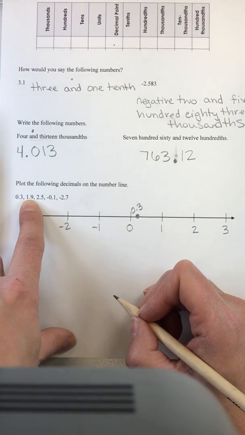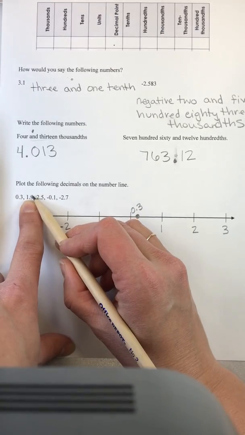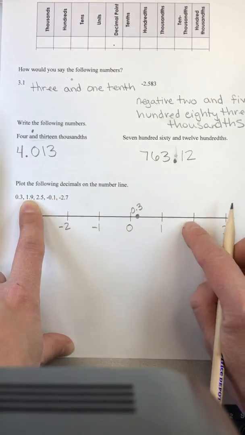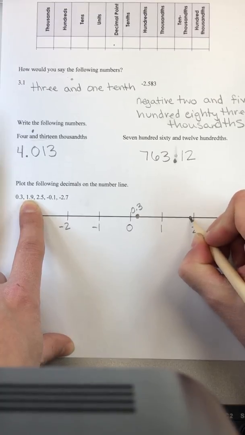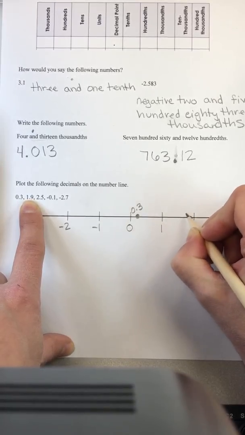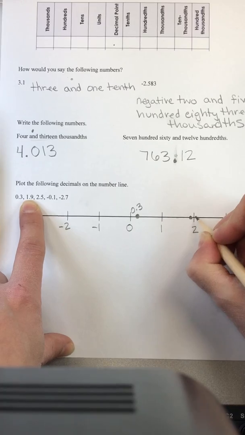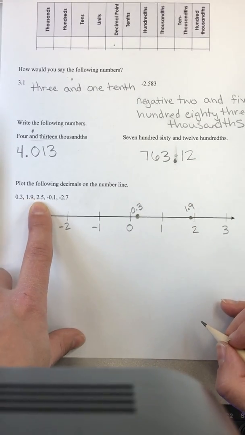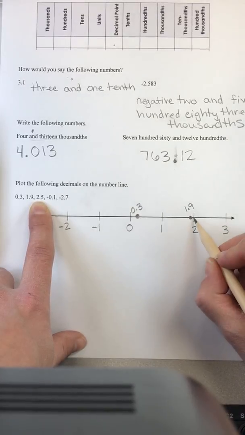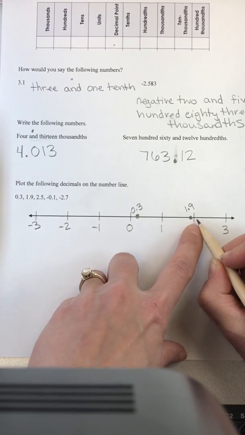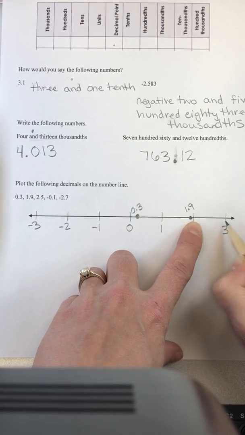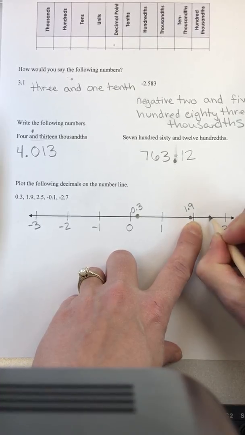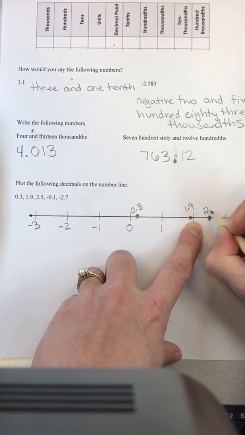Then I have 1 and 9/10. I know that 9 is going to be really, really close to that 2, almost right next to it. Because if I divided this up into 10 spaces, my 9 would be right next to this 2. So this will be 1 and 9/10. My next number is 2 and 5/10. So I know it's at least 2. It's not quite to 3. Where would 5 fall if I were thinking this were 10 spaces in here? Well, 5 would be kind of right in the middle. So this one will be my 2 and 5/10.